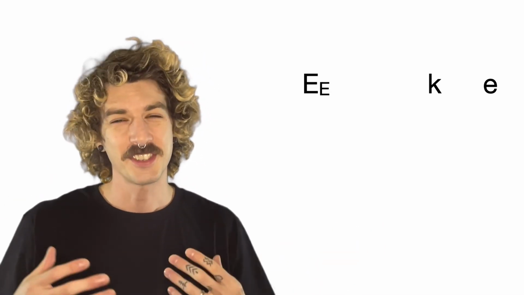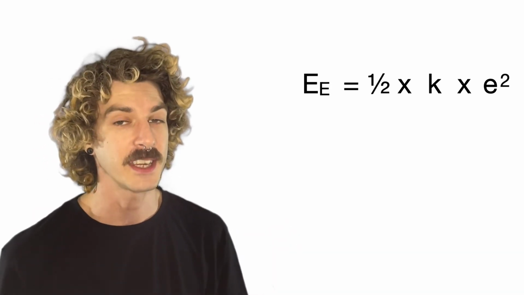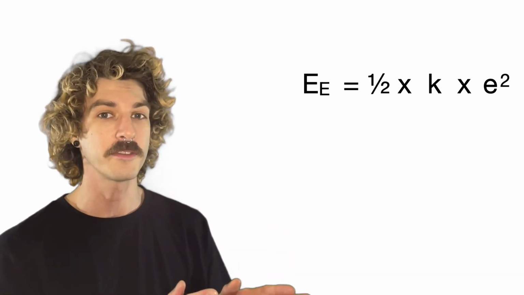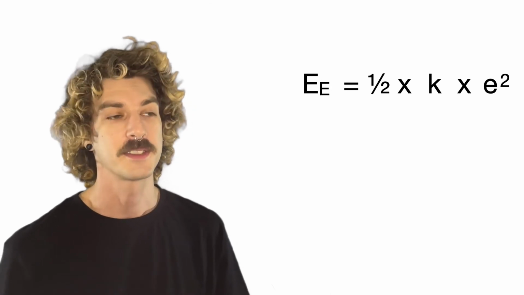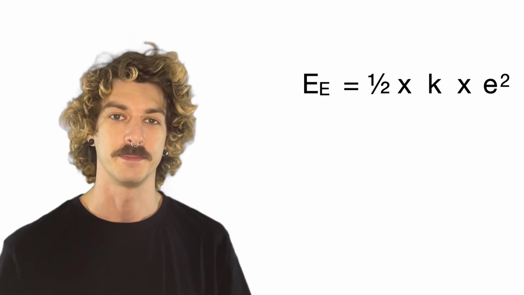And another thing that affects the elastic potential energy is something called the spring constant. The spring constant is just a number for anything that's stretchy, and it just describes basically how stiff or how stretchy that thing is. And the equation for elastic potential energy looks weirdly similar to the equation for kinetic energy, but this time we've got half times the spring constant times the extension squared.